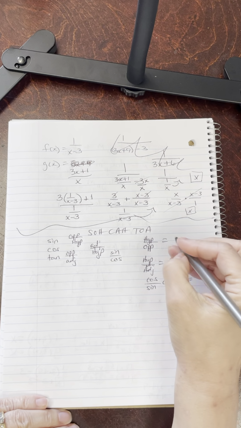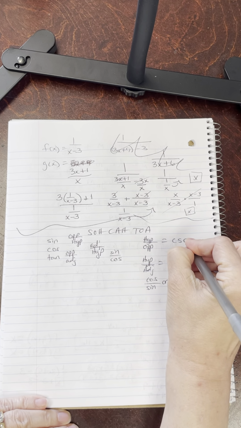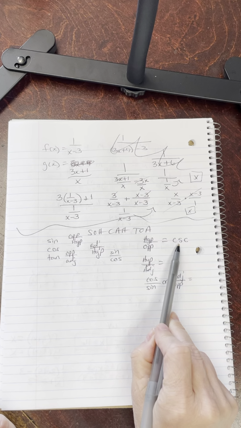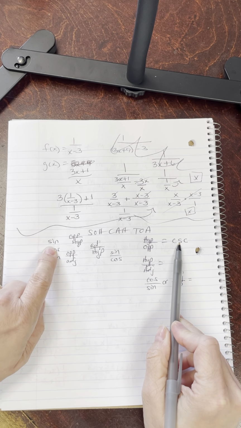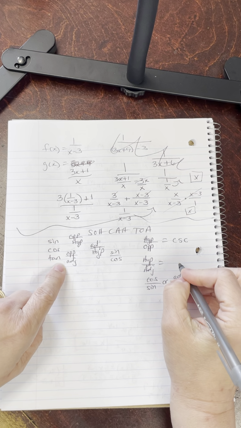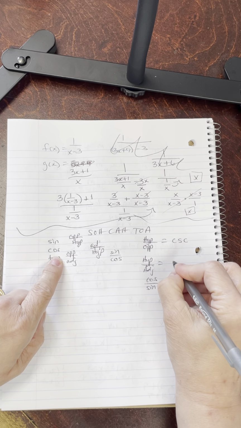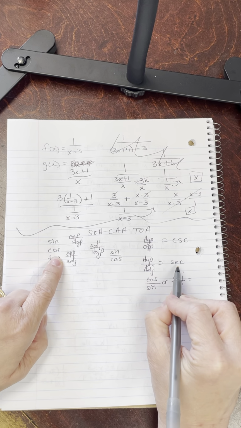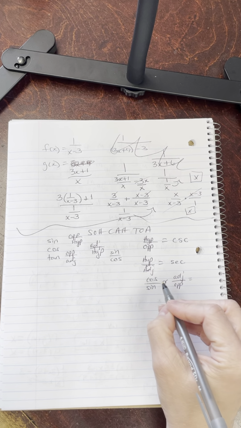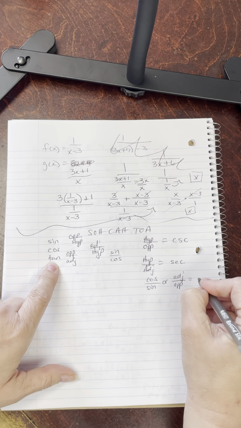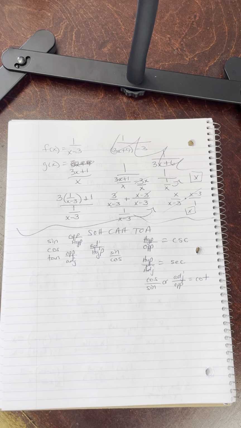So the reciprocal of sine is cosecant. Now the way that I remember this is that it has the S in the middle, which matches with the S starting with sine. The reciprocal of cosine is secant, and it has an E in the middle, no matching letters, and so that helps me there. And then tangent is super easy. Its reciprocal is cotangent. And because the word tangent is in there, that's an easy one to remember.